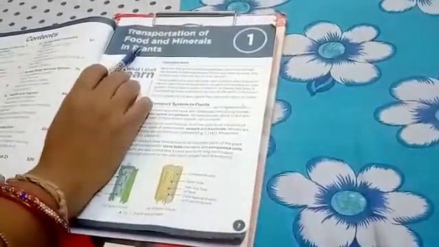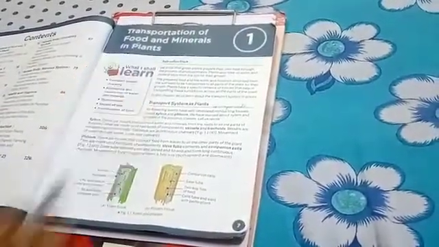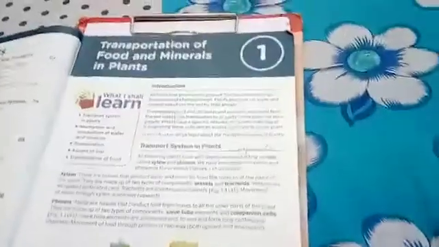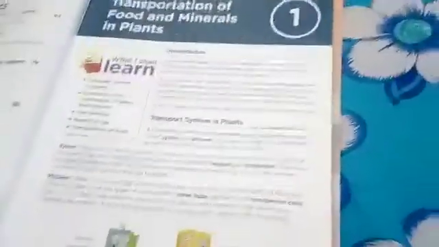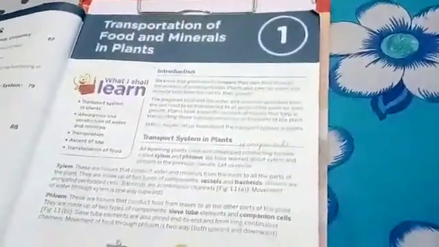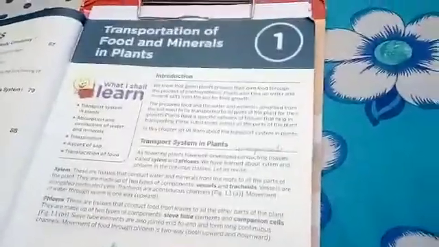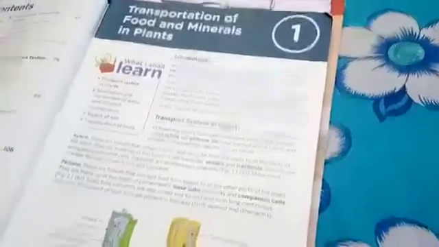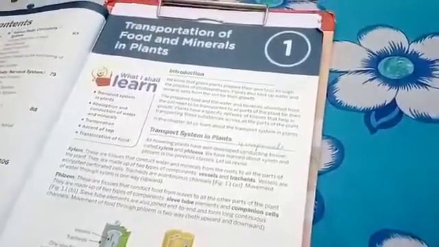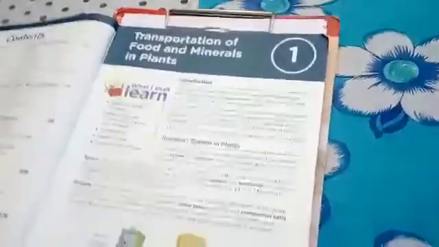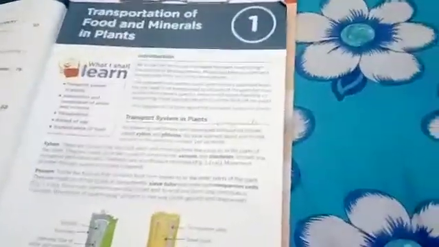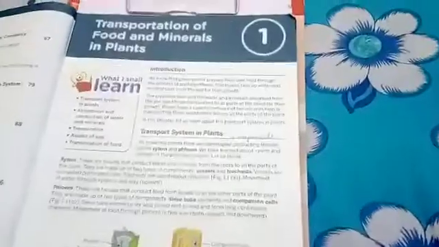Children, in standard 8 the first chapter is transportation of food and minerals in plants. In this, we will read about how transportation of food, water and minerals takes place in plants. In plants there is no blood vascular system, which is present in humans. In humans, by our blood vascular system, the different nutrition etc. are transported to different cells, but in plants that system is not present.